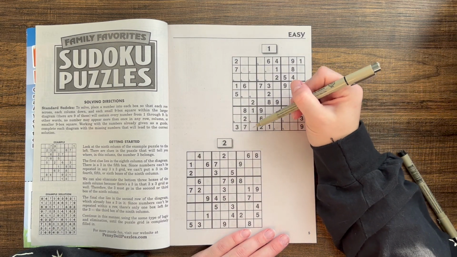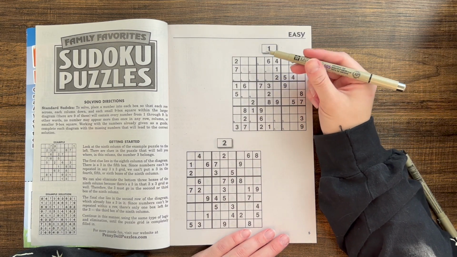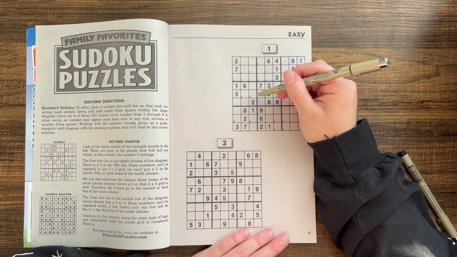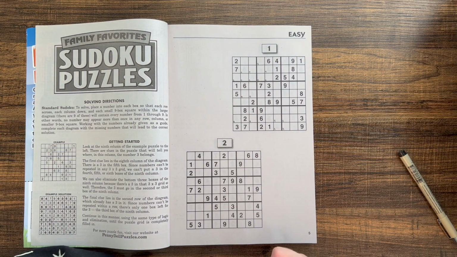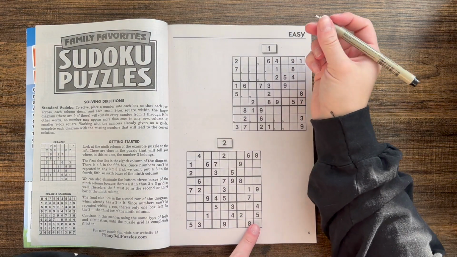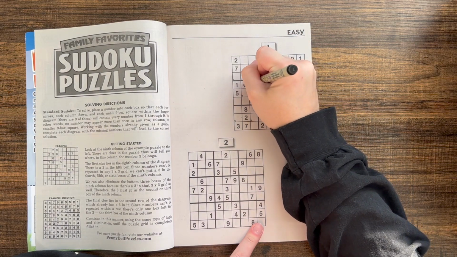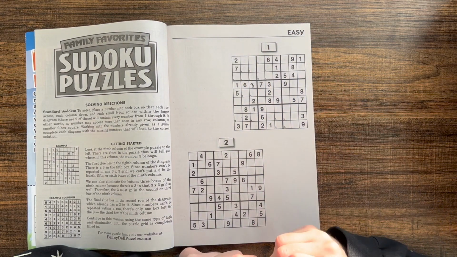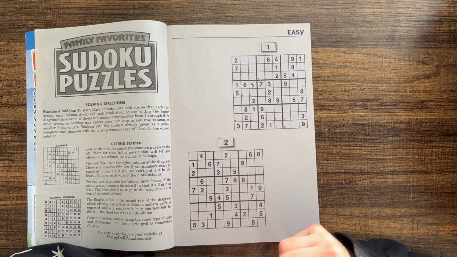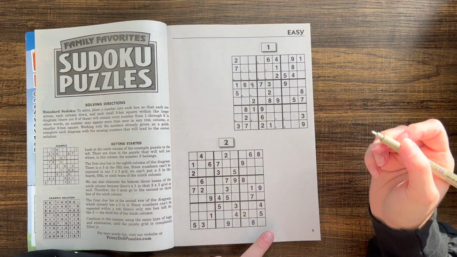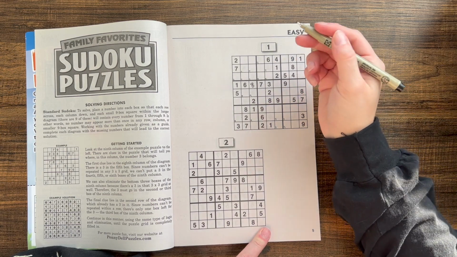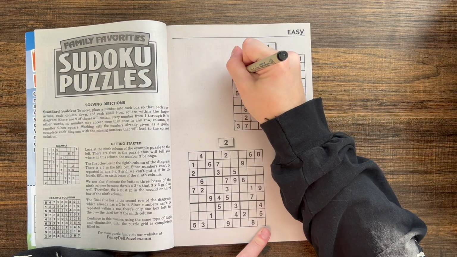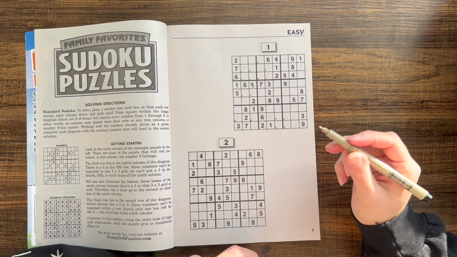So there's an 8 in this box, not here, but there's an 8 in both of these rows, and this is the only empty spot. So that spot has to be an 8. Which means, since there's an 8 in this column and this column, this spot has to be an 8.